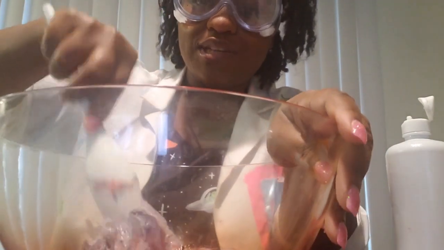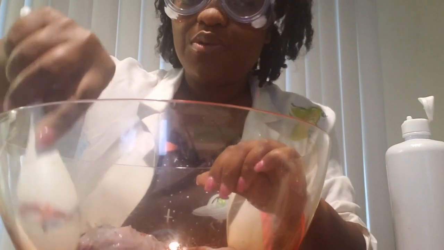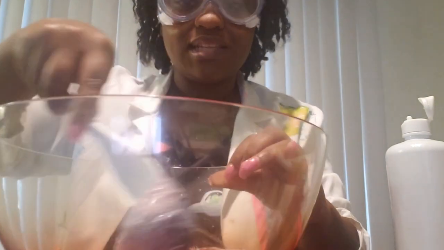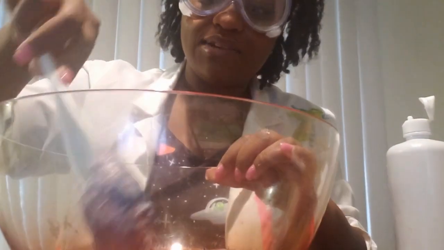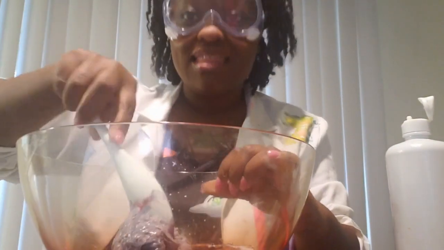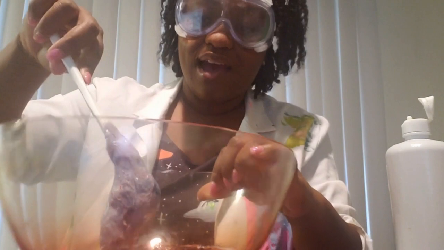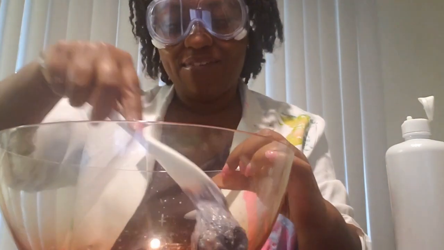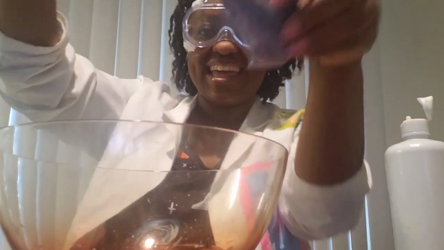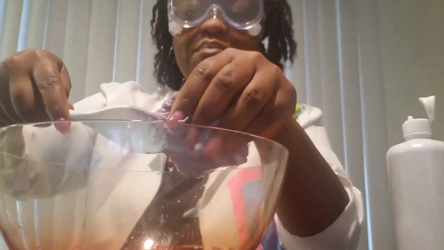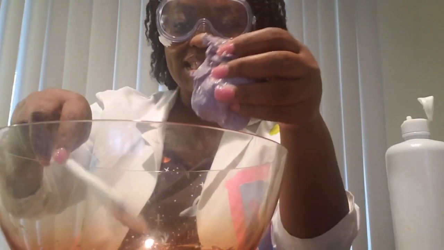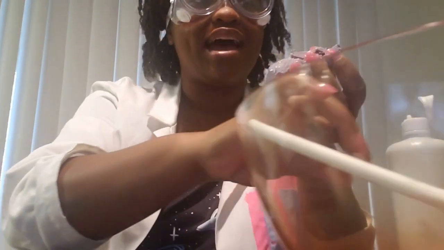If you feel like yours is way too sticky, you can add a little more contact solution to it. But if you think it's still a good consistency, then it's fine. All right, so now I have my slime. Look at that. I have my purple slime. So on your assignment, you're going to list some of the properties of slime.